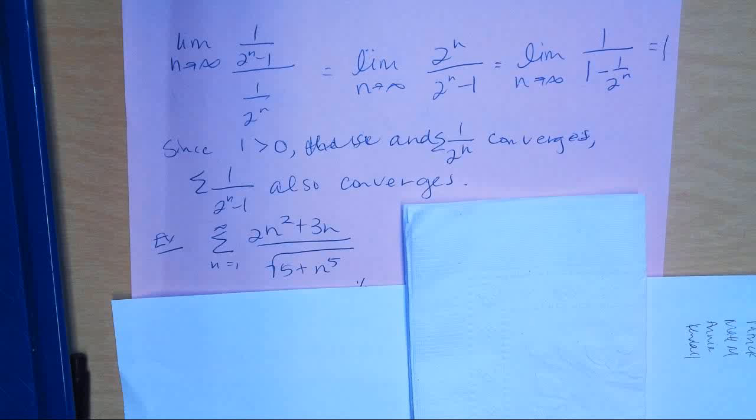It's 2n squared. Isn't that bad, y'all? What?